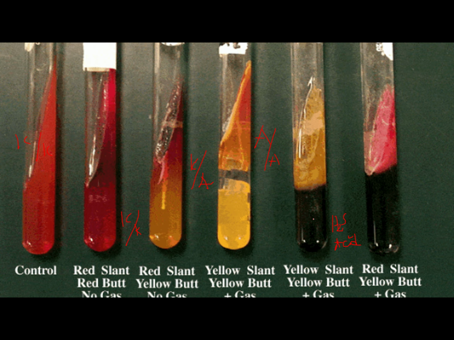Whenever there will be blackening of the media, you report that as yellow or A. So you would report it as A over A with H2S production. And there's also cracking, so positive din sa gas. While this one, red alkaline siya, K over A, with hydrogen sulfide and gas production. So that's how you read your TSI.